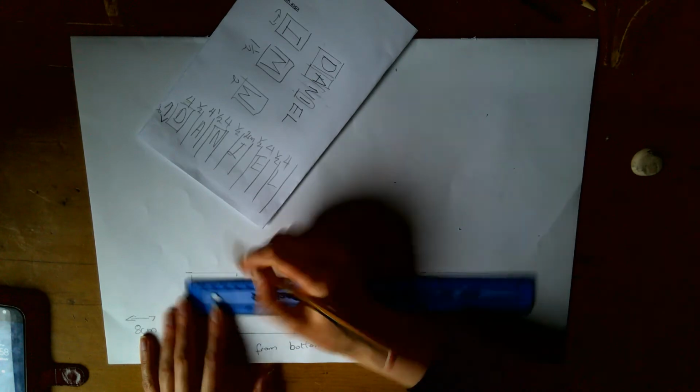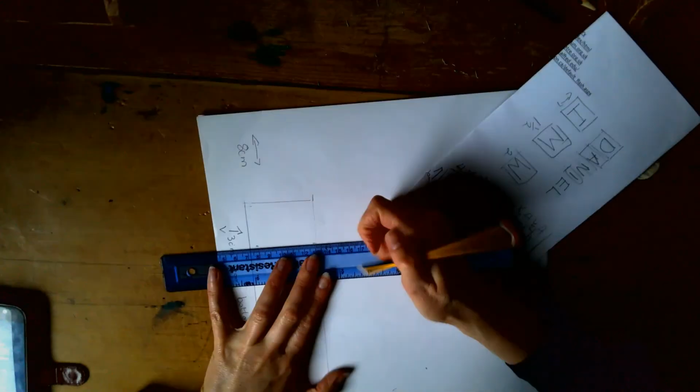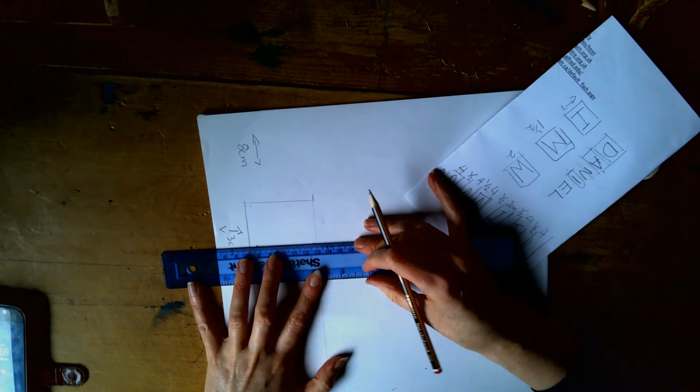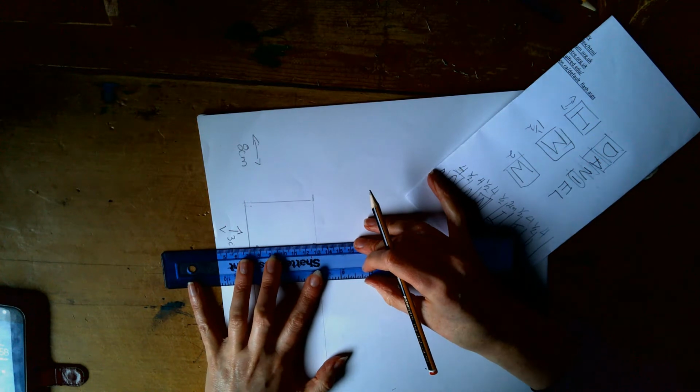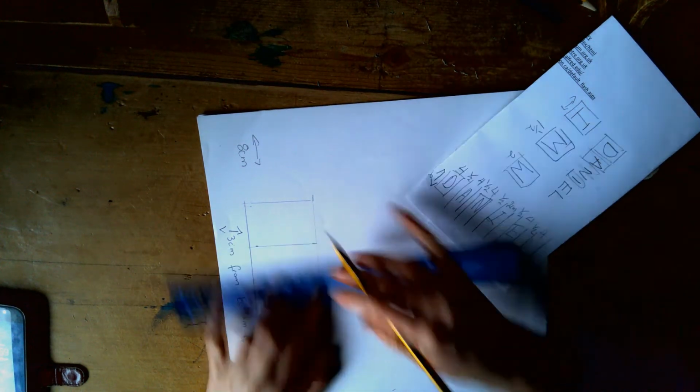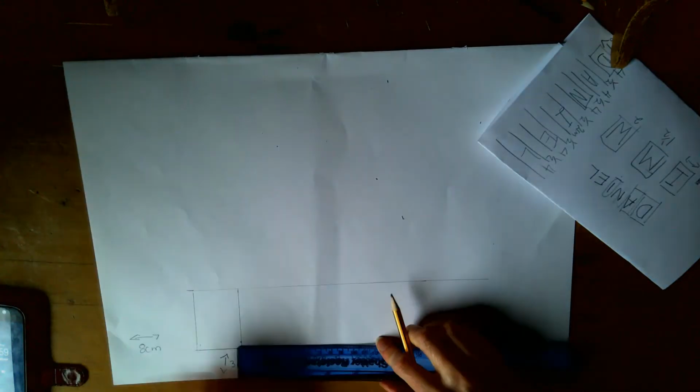Okay? And when I'm drawing a line, I always flip my page so that I'm holding the ruler with my left hand like this, horizontally, and that I'm pulling my pencil from left to right across. Now, this is going to be my D.